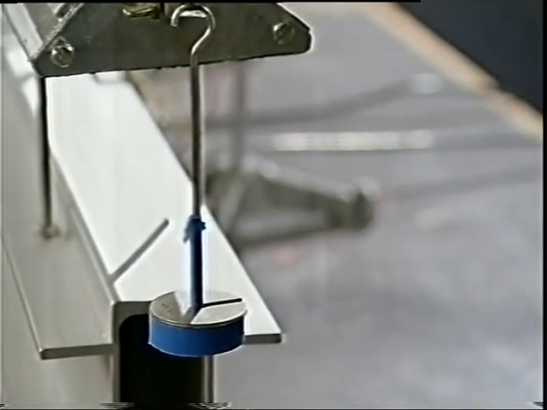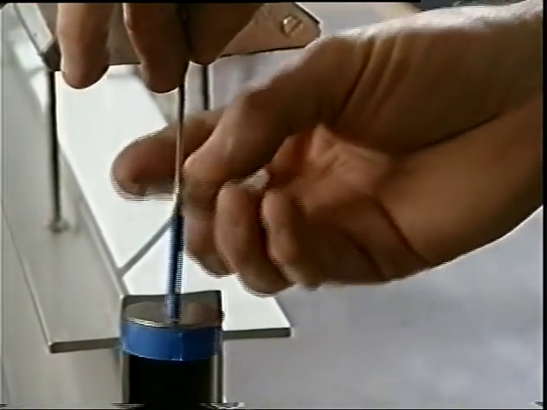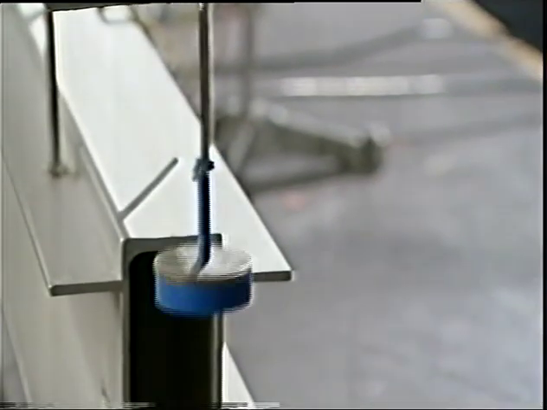Increase the force again, make a note of the results and see how the time taken for each half metre changes.